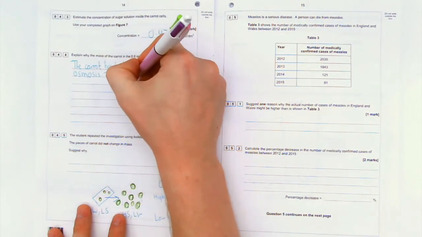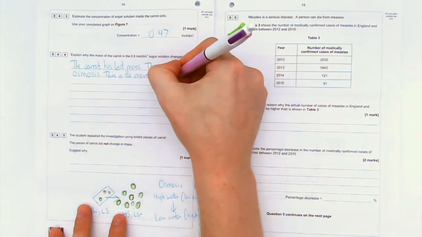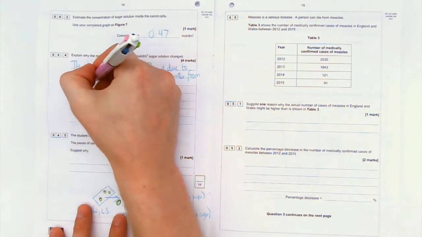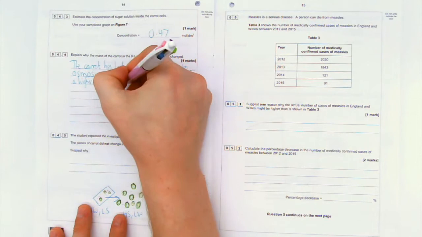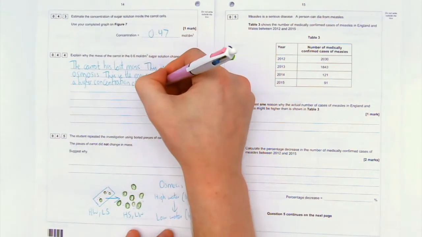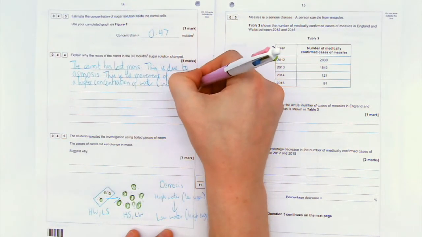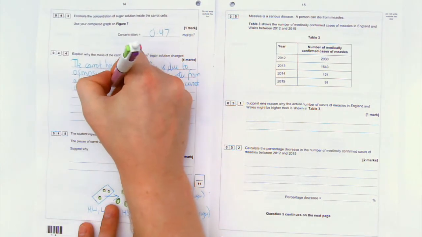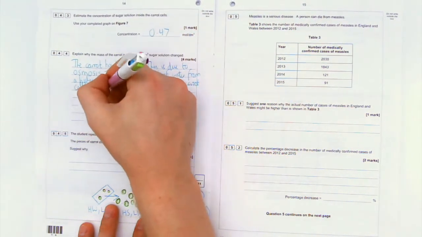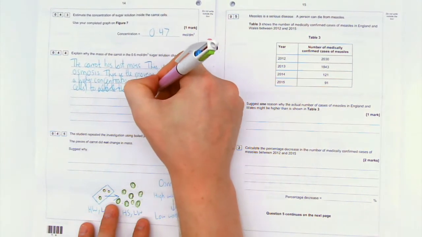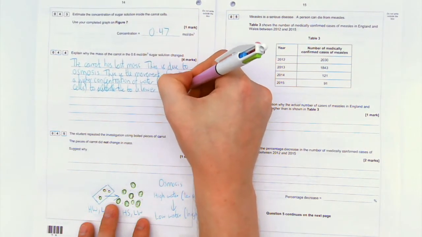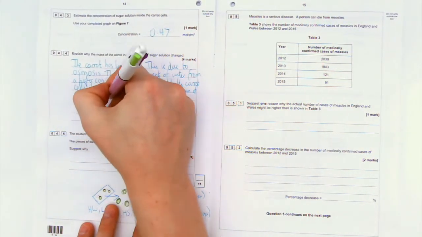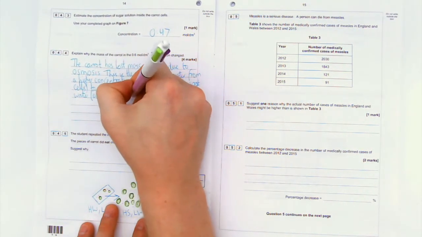This is the movement of water from a higher concentration of water, which we've said is inside the carrot cells, to a lower concentration of water, which we've said is outside the cells or outside the carrot. Okay.